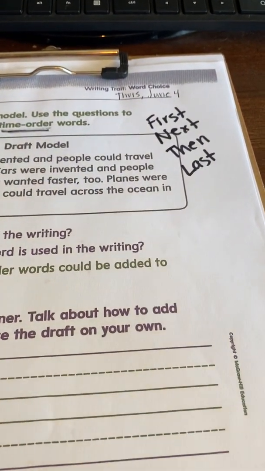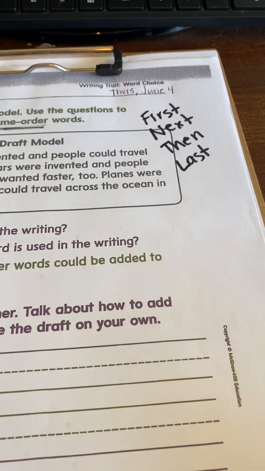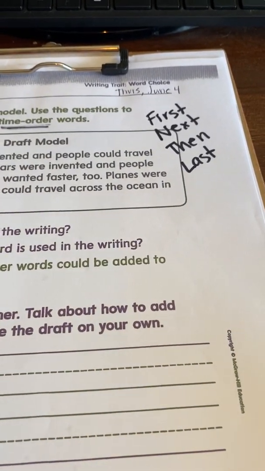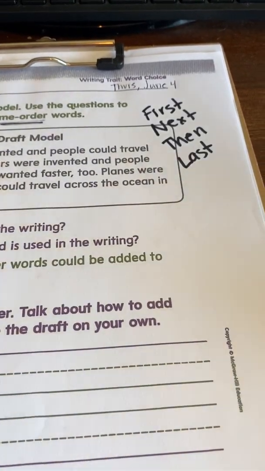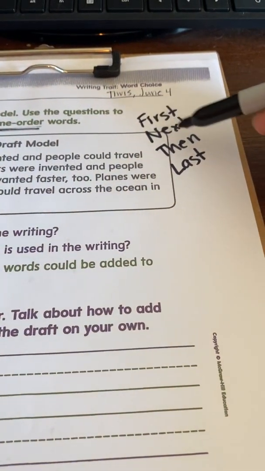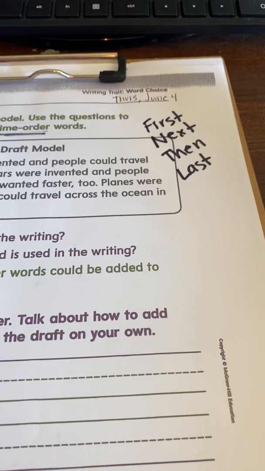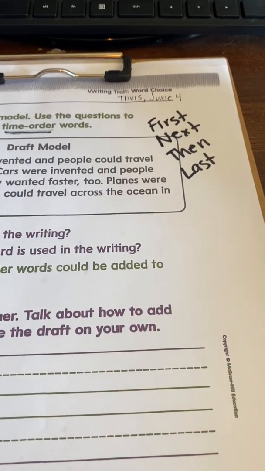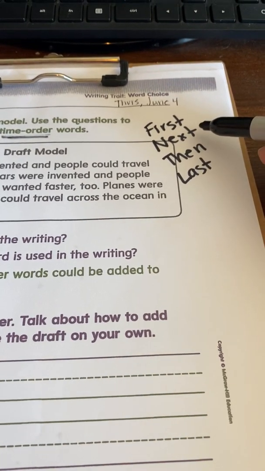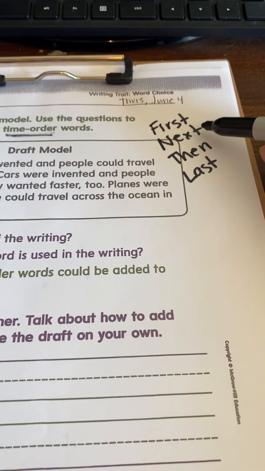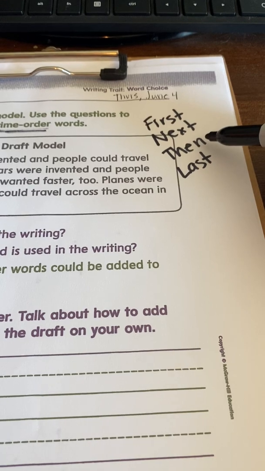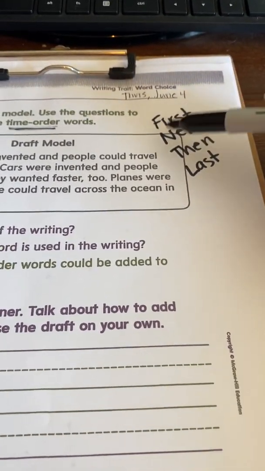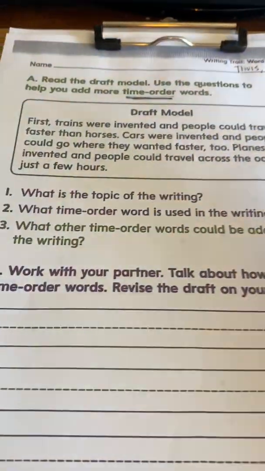First, I woke up. Next, I brushed my teeth. Then, I rode to school. Last, I sat in Mrs. Renard's class, right? That's the order that things happened in. Or first, I found my shoes. Next, I put my right shoe on. Then I put my left shoe on. Last, I walked out the door. So those are the order that things happen in, or the sequence that things happen in.